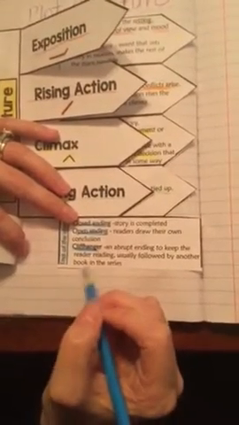And then, of course, there's those awesome cliffhangers. A really abrupt ending that keeps the reader wanting more. Usually followed by a what? Another book in the series, a sequel. So there's our 5 elements of plot.